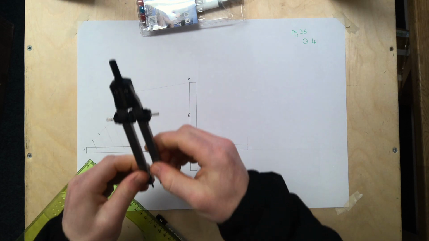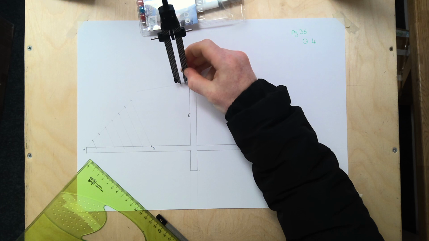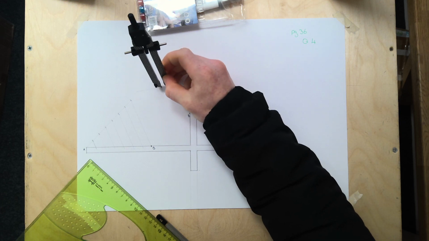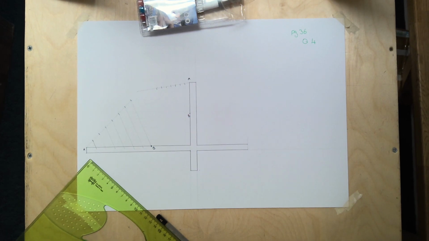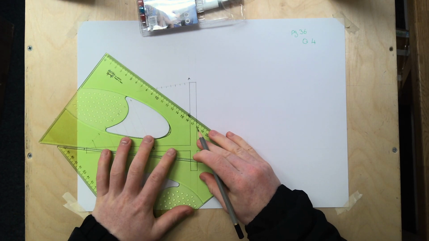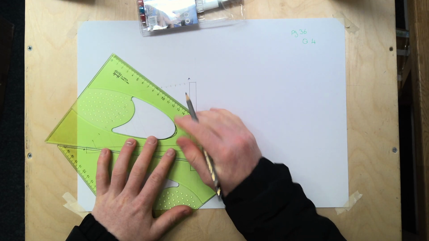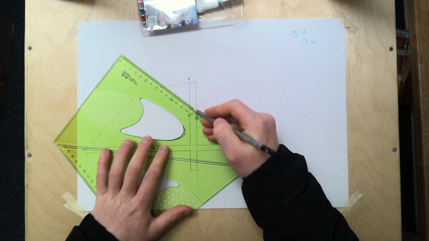Get a random distance on your compass and keep that distance on your compass. And I'm going to swing 7. So 1, 6, 7. Okay. The furthest away one gets lined up with B. We can draw that in. And then we draw the rest of them parallel. So remember, sliding set squares for parallel lines.